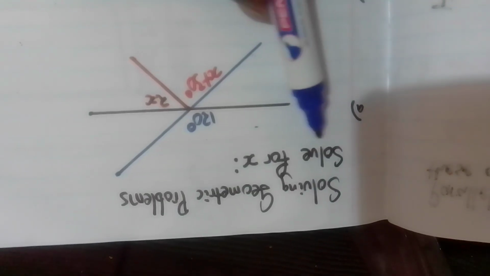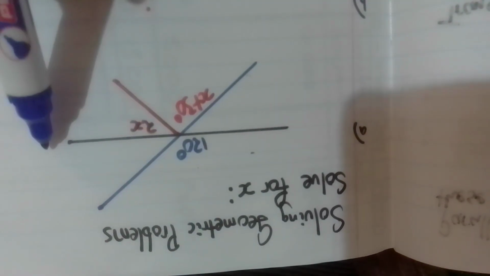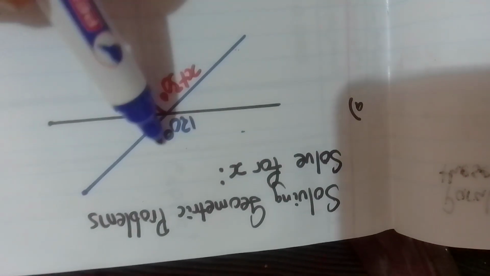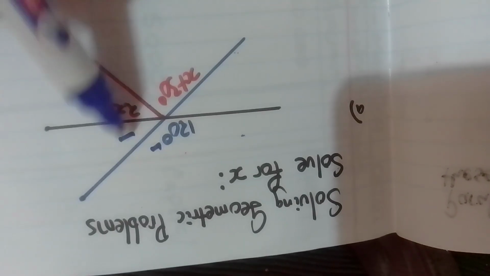So here the first question says solve for x, and what do I observe immediately? I see that I've got a straight line. And what am I given? I'm given 120 degrees here. What do I mean when I say that I've got one straight line? If I ignore the other angles, I've got 120 degrees, and the other side I do not know how many degrees it is, right? But I know that on a straight line I've got 180 degrees. Meaning this 120 here and this part here, if I add them together, they give me 180 degrees.